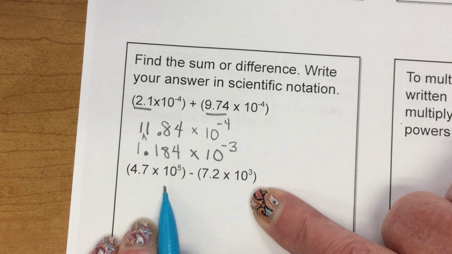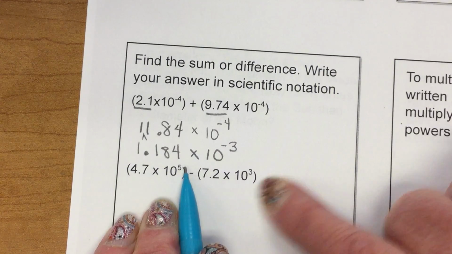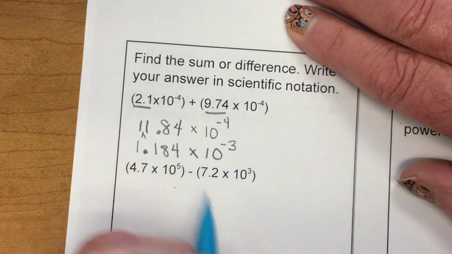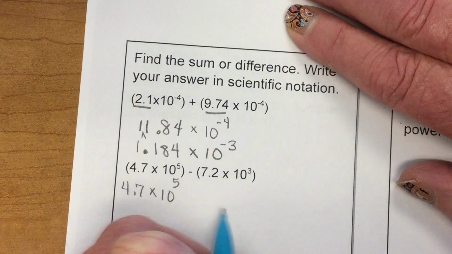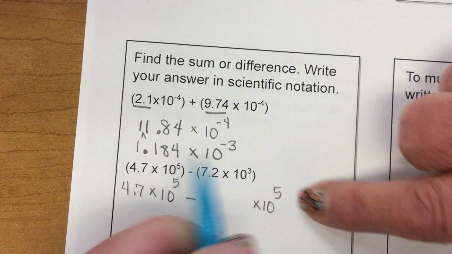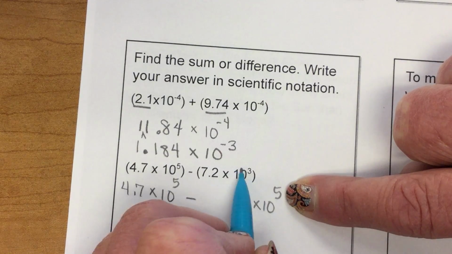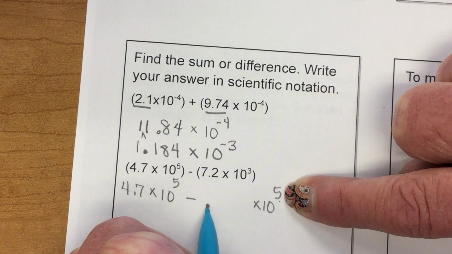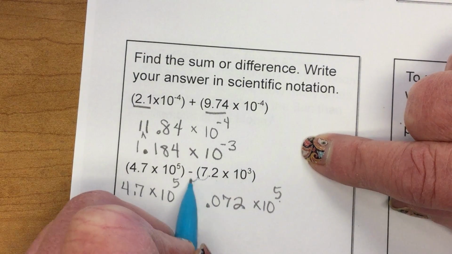Here, 10 to the negative 5, 10 to the 3, or 10 to the 5th, 10 to the 3rd. Let's make them both 10 to the 5th. Well, if I'm going to make this 10 to the 5th, I have to move the decimal because I added. I have to move this to the left, 0.072. I have to move it 2 this way.